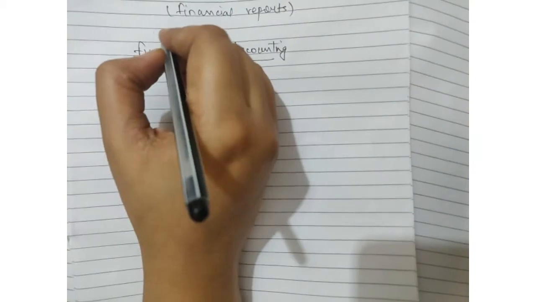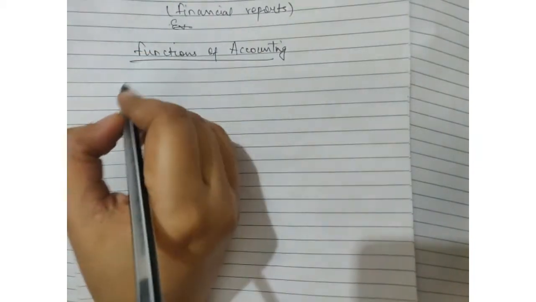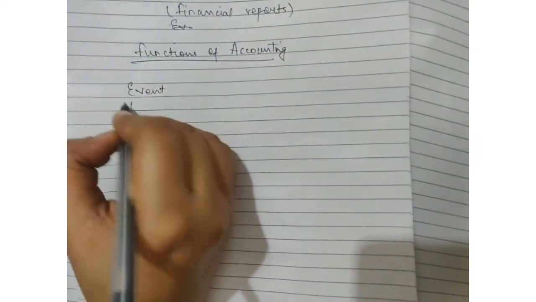Next, we have the functions of accounting. So, we know that there are two types of exchanges. One is an event, and second is a transaction.